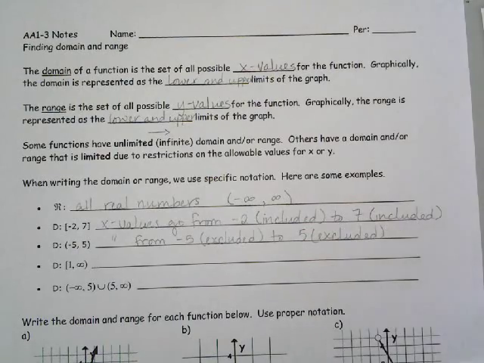So what that means is that every fraction of a decimal towards -5 and towards 5 is included. So -4.99999 is included in that range of values, in that domain of values, but not -5 and not 5.